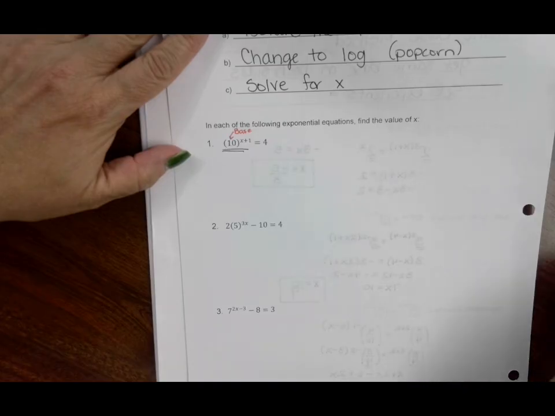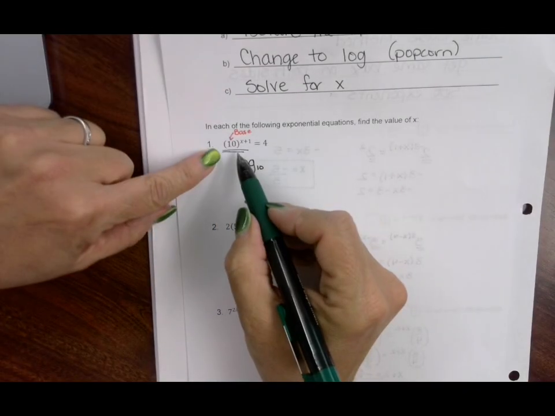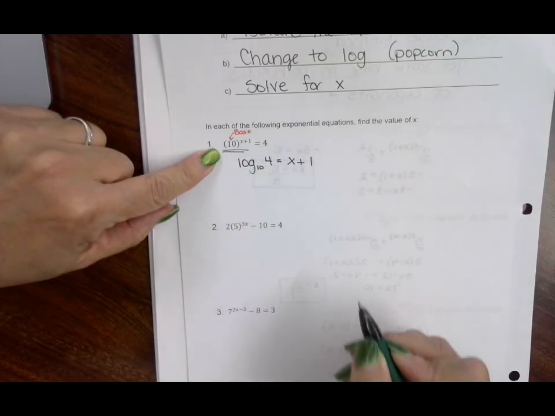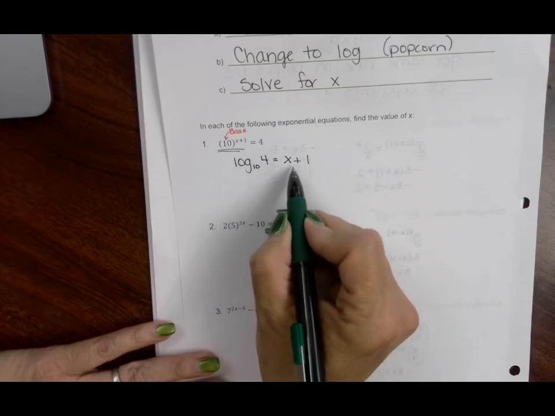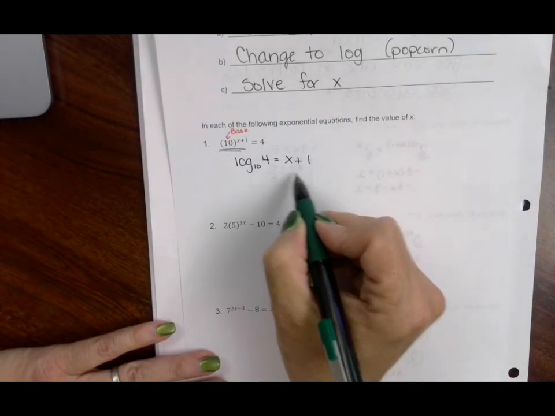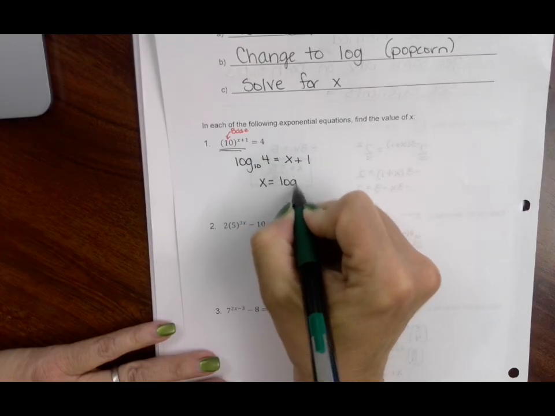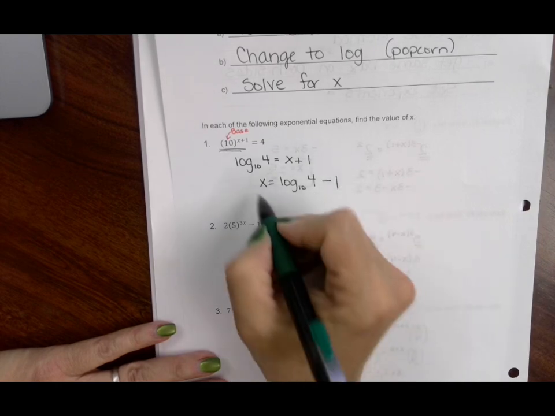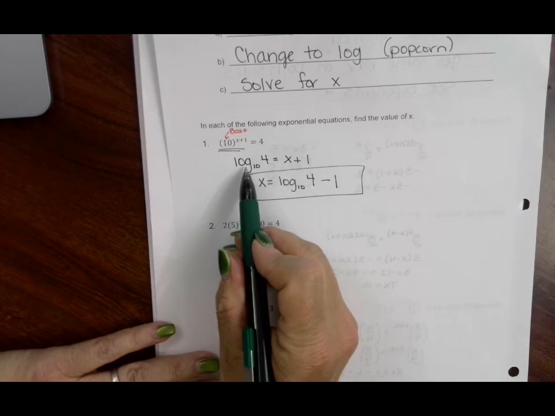So if that's my base, then if I convert this, I have log base 10 of 4 equals x plus 1. So now when we solve for x, we're going to move this 1 to the other side. So what I have here is x equals log base 10 of 4 minus 1. And that's my final answer. I just took this 1 and I moved it to the other side.